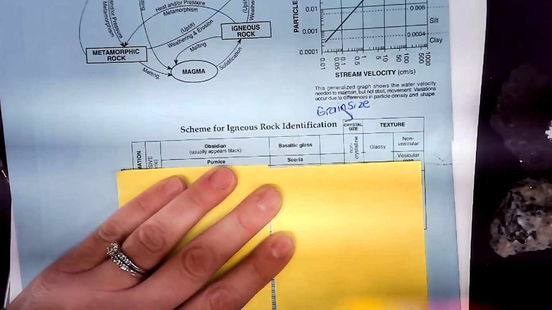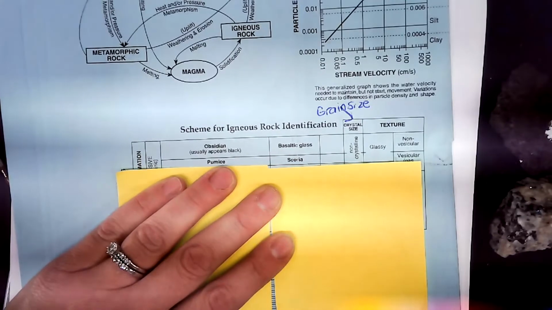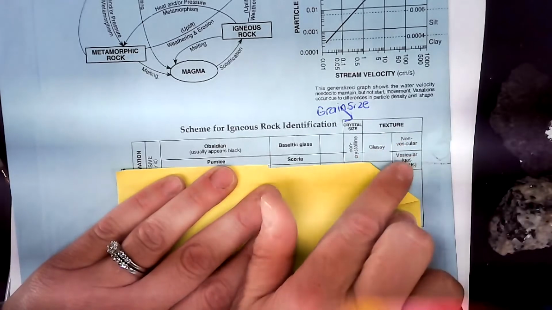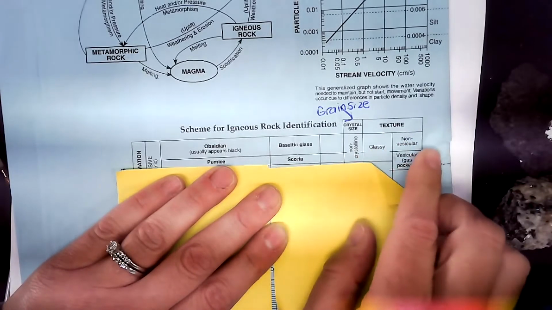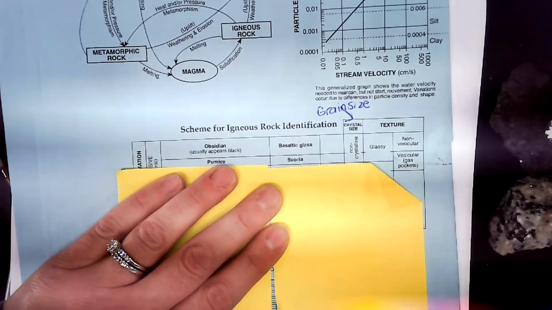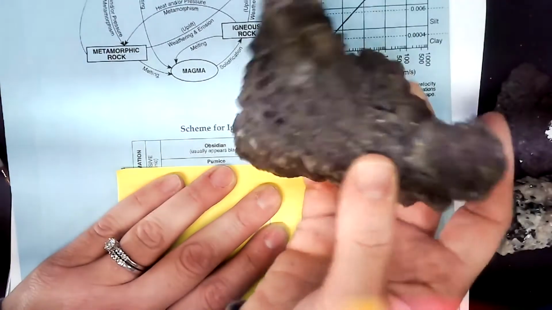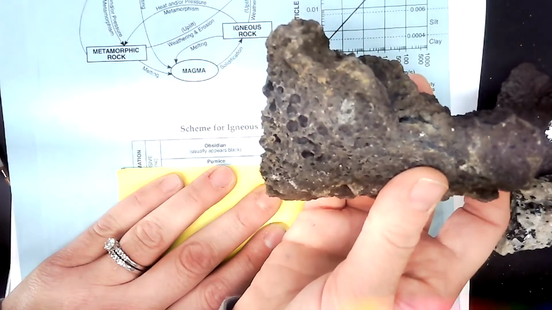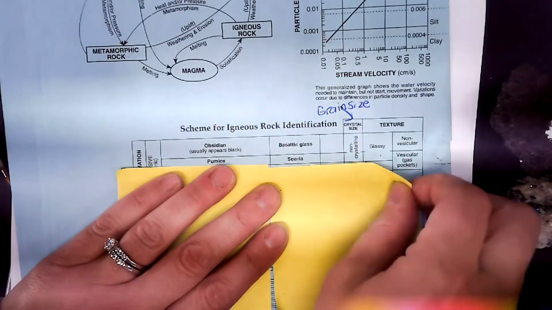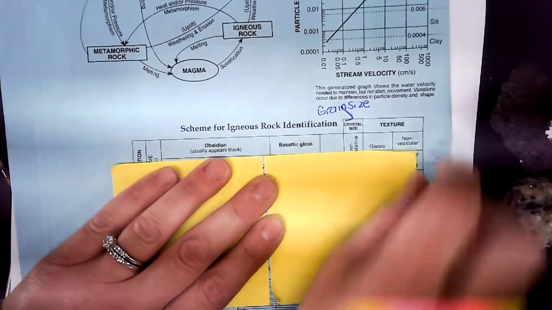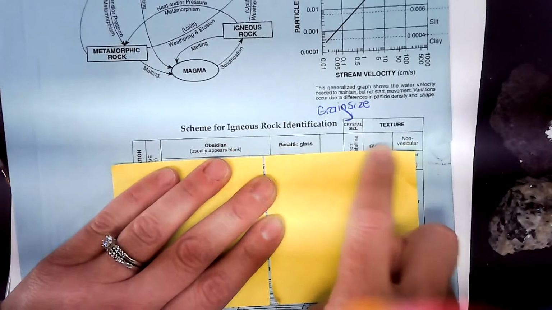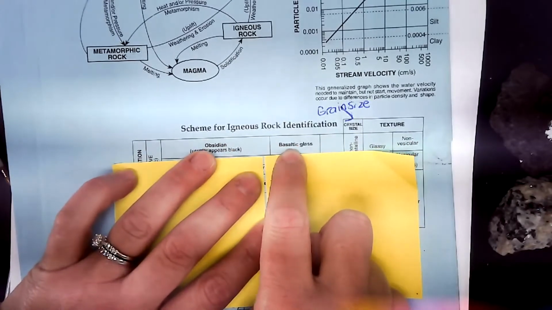The next part said we wanted extrusive glassy that are non-vesicular. So over off to the side here, this was our texture continued yesterday. There's 2 choices: non-vesicular and vesicular. And remember, vesicular means gas pockets. Or for those of you who are in lab, it's the one that has the holes in it. So anytime you see holes, that's going to be vesicular. So we wanted the non-vesicular, so I'm going to cover up the ones that are vesicular. And that leaves me the only 2 choices that are extrusive, glassy, non-vesicular: obsidian and basaltic glass.